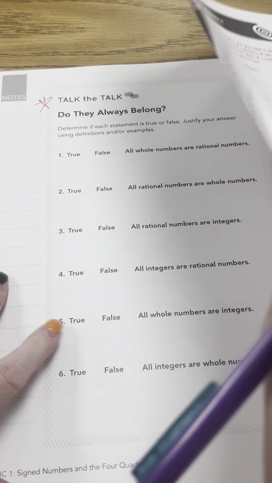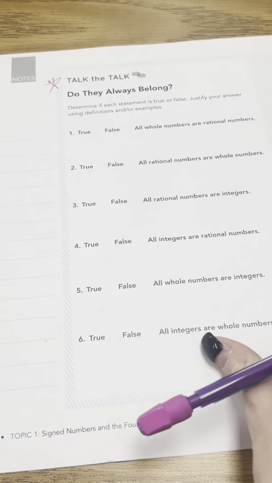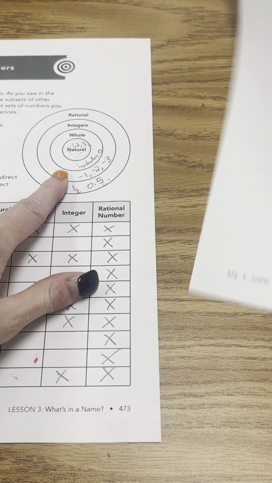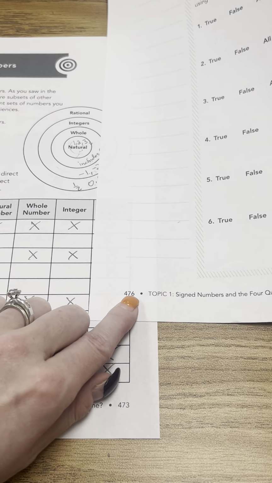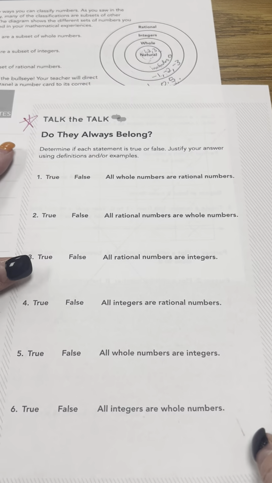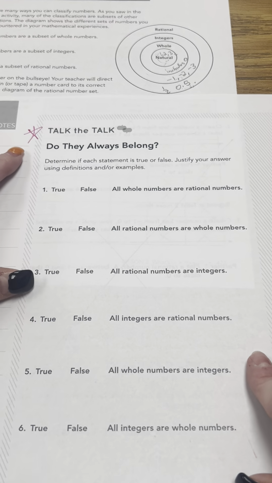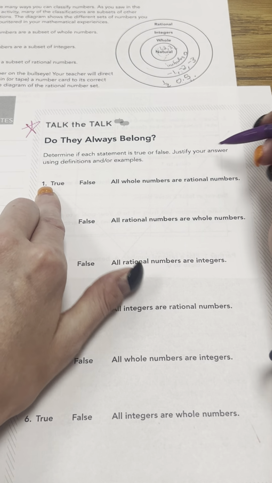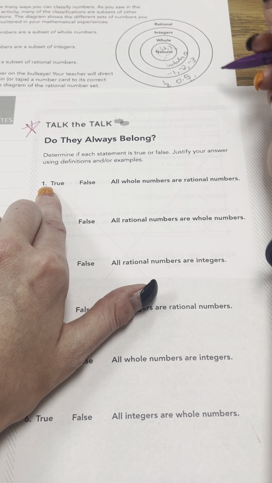All right, last thing that we're going to do, we're going to look at this bullseye, and on page 476, we're going to try to use that bullseye to answer these true and false questions. Okay, number 1, all whole numbers are rational.